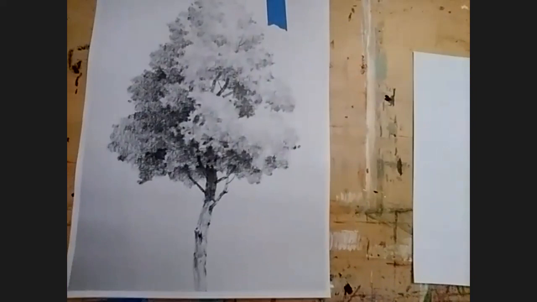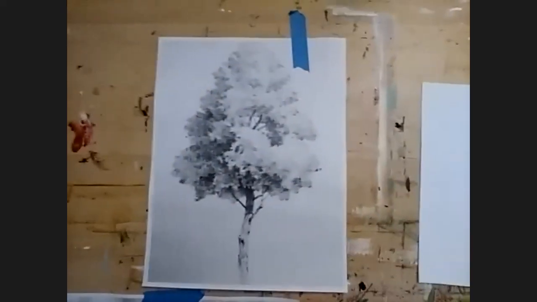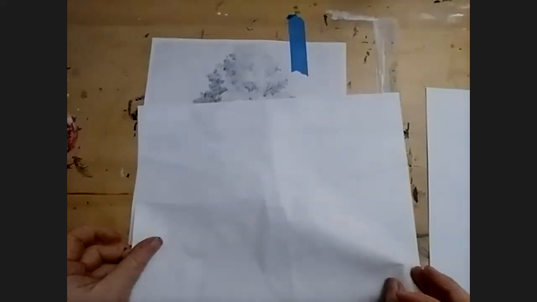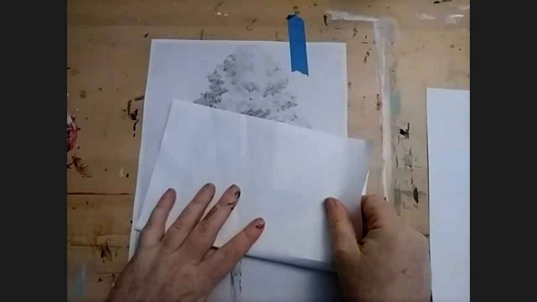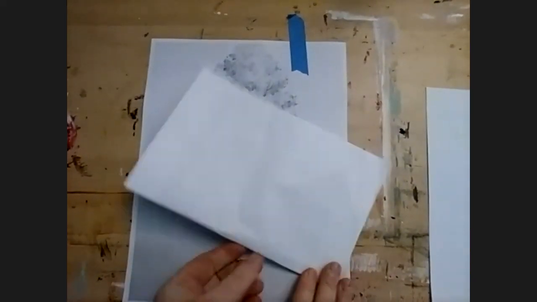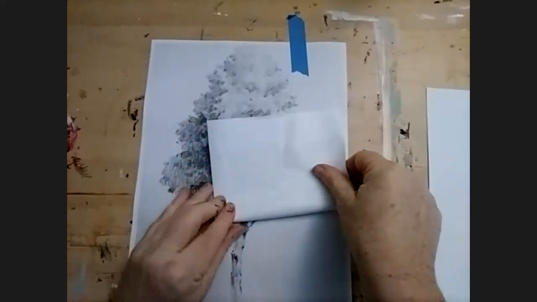If you don't have a ruler, you're going to start like this. You're going to start with a piece of paper, a blank piece. This actually has something on the back, but you're going to start with a blank piece of paper and you're going to fold it once, twice.